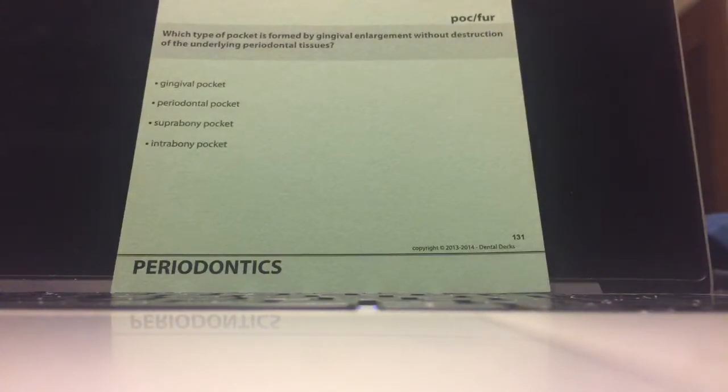Which type of pocket is formed by gingival enlargement without destruction of the underlying periodontal tissues? Gingival pocket, periodontal pocket, superbony pocket, intrabony pocket. Which type of pocket? Again, which type of pocket is formed by gingival enlargement without destruction of the underlying periodontal tissues?